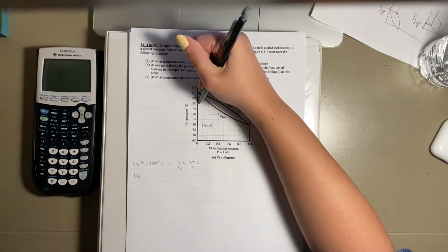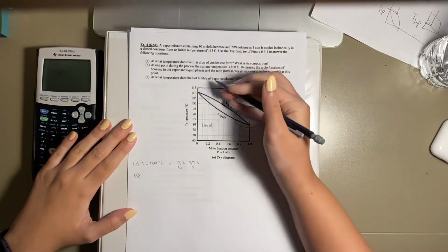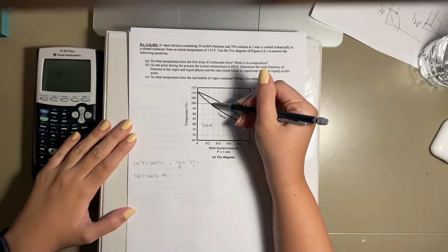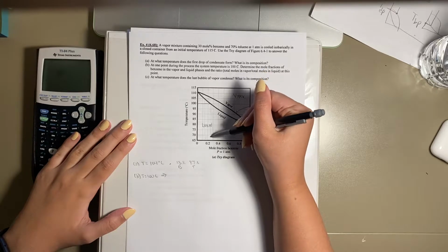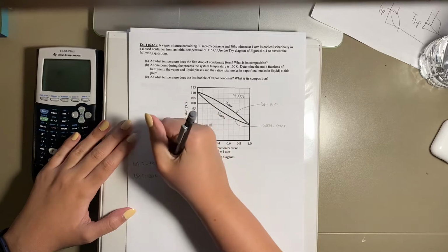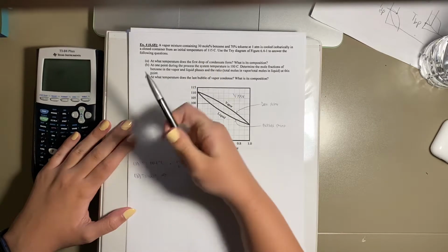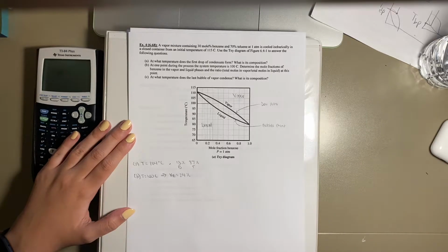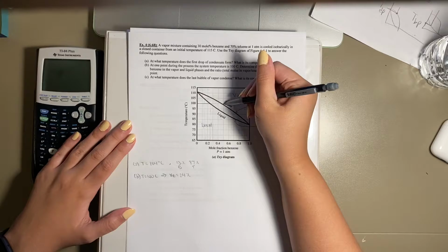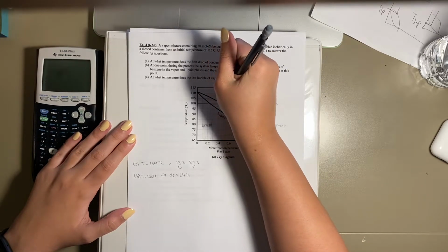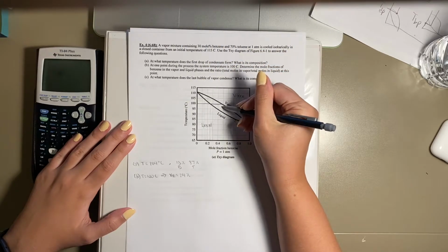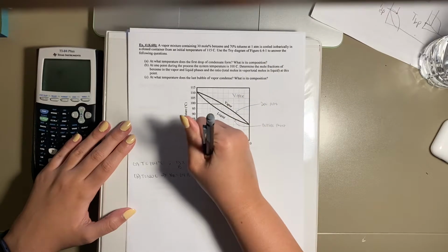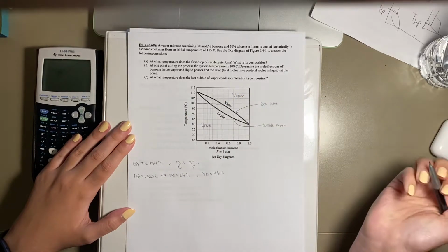So here at T equals 100 degrees Celsius, the composition of the liquid phase is going to be like 24% benzene in the liquid phase, and then in the vapor phase, keep going over here, it's going to be like 46% benzene in the vapor phase.